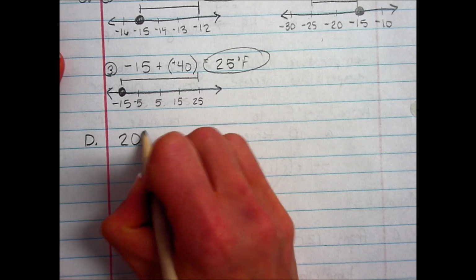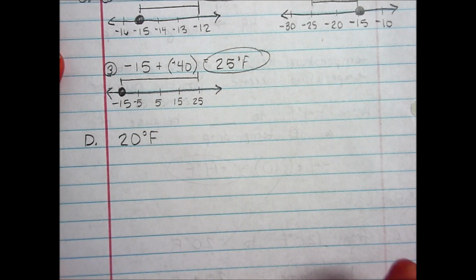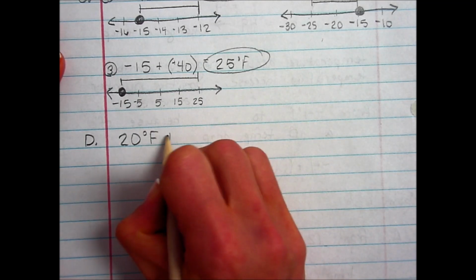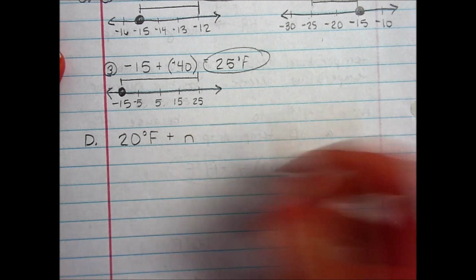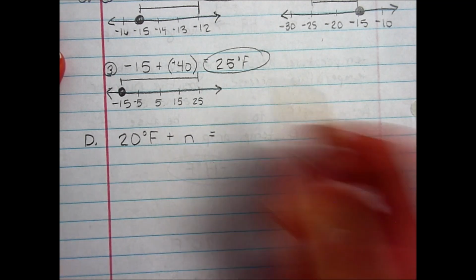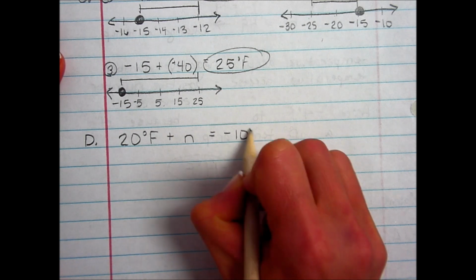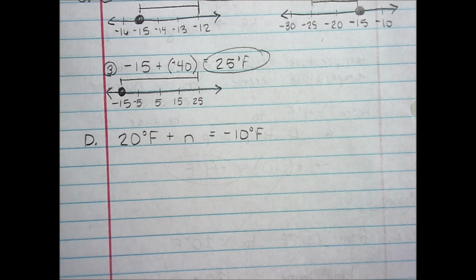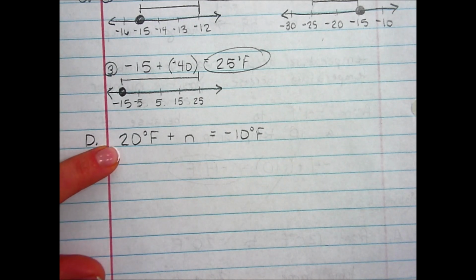So we'll have 20 degrees Fahrenheit plus our unknown number will equal negative 10 degrees Fahrenheit. All right, so how do we get the n by itself in this equation?